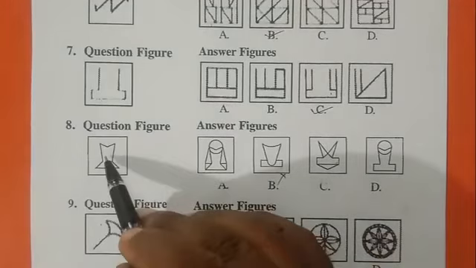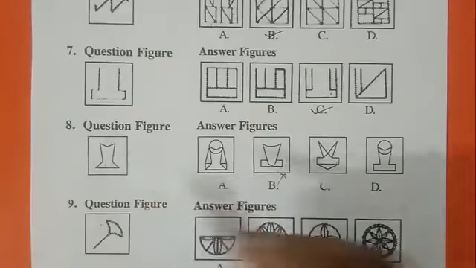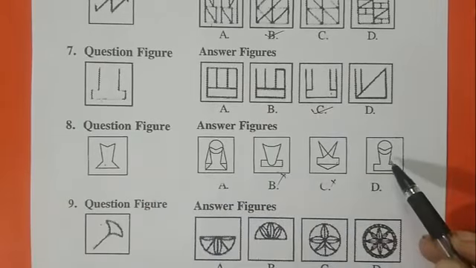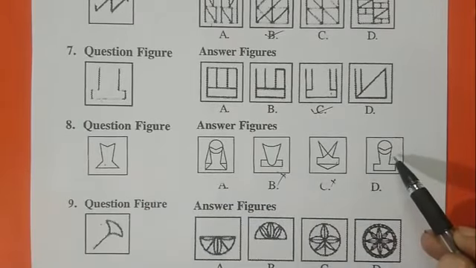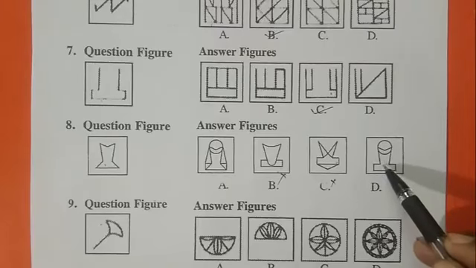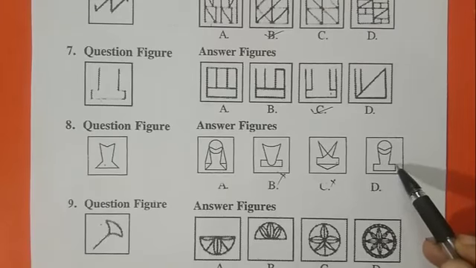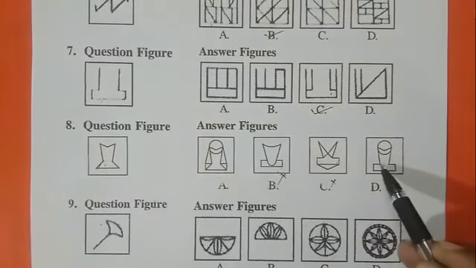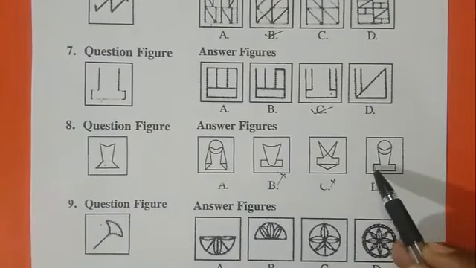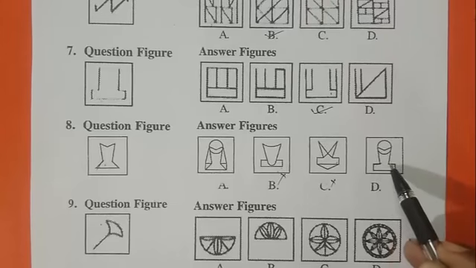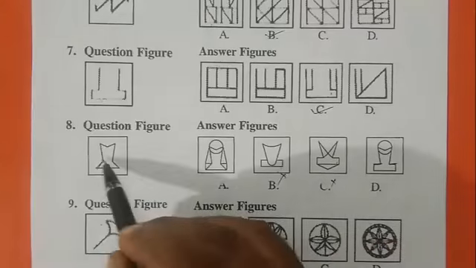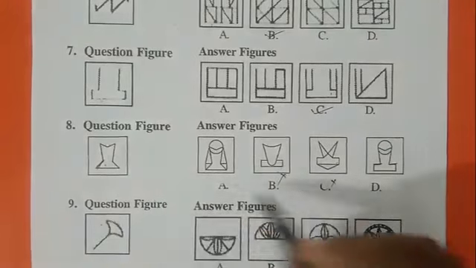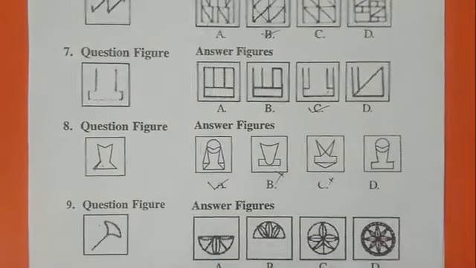Here we have not found this type of thing, so C is not the answer. In D there is also the same type of figure, but here it is slightly curved, while here it is a straight line, parallel to the parallel line, but here it is not. So A is the right answer.